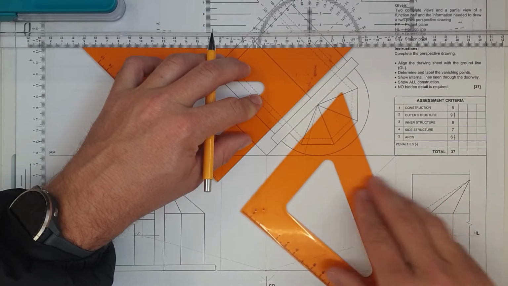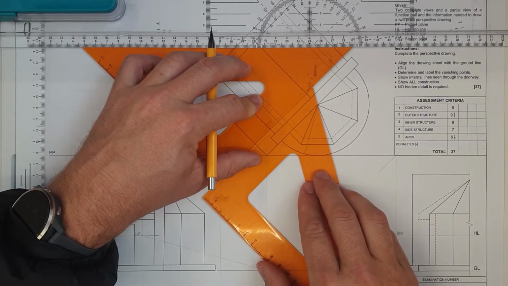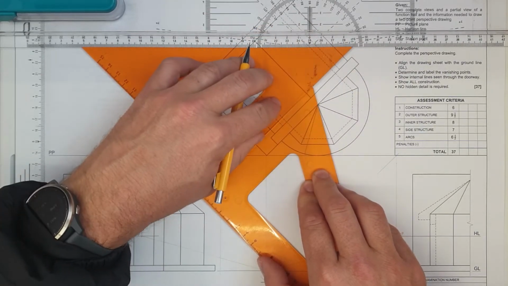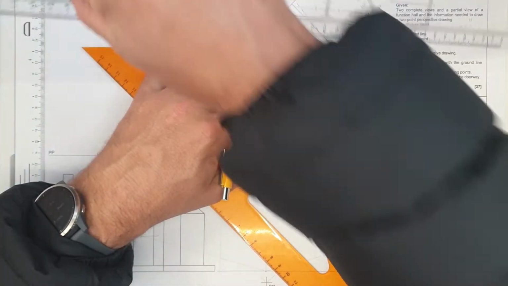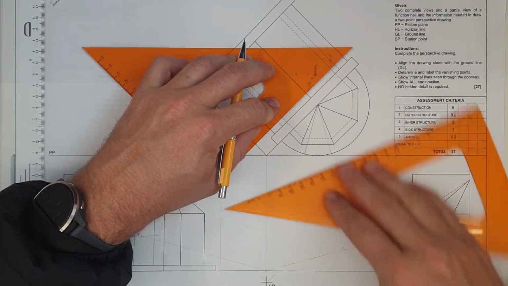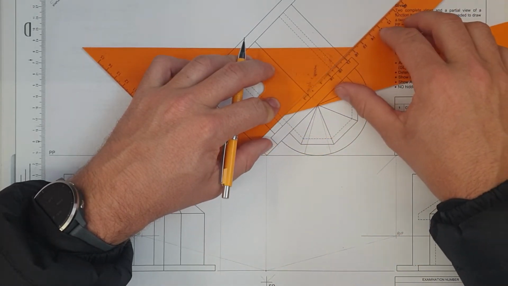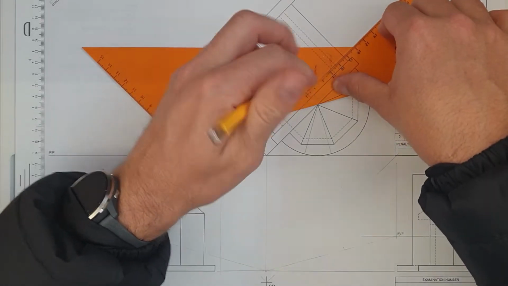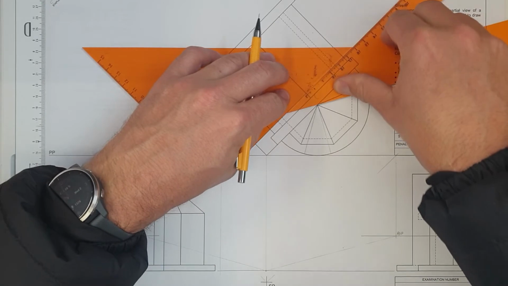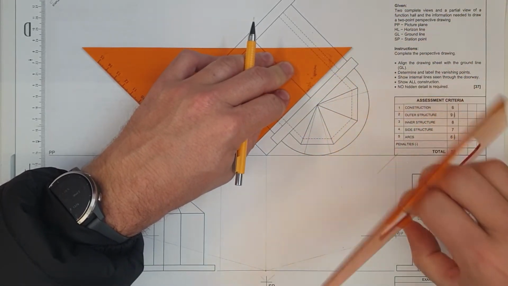Let's turn this around. There's my 60-degree line to the circle there. And then I'm just going to take this ruler away. I'll hold down my 45. And then I'm going to draw my 30-degree line towards that direction. And then again the 60.